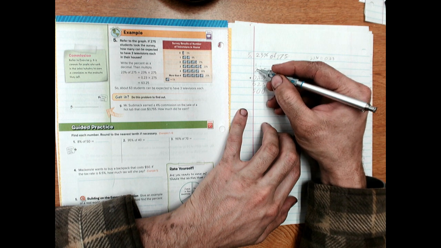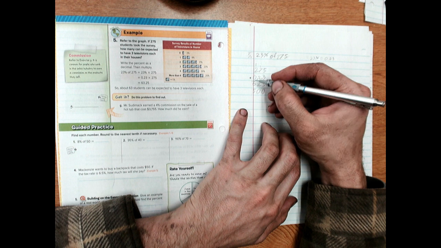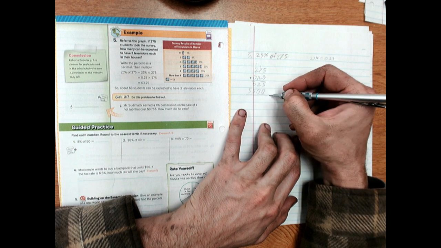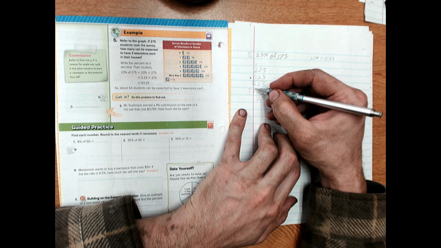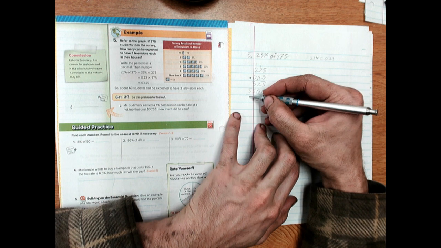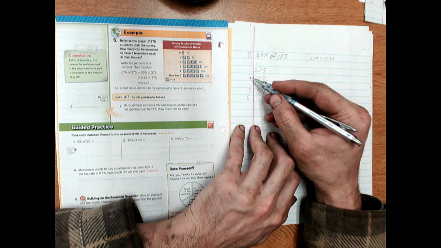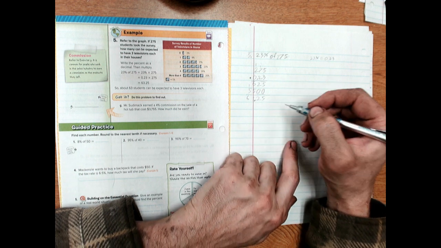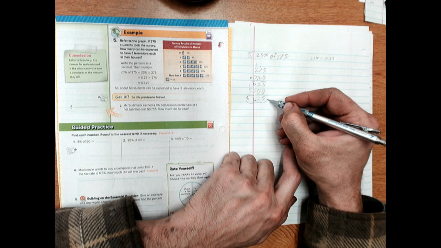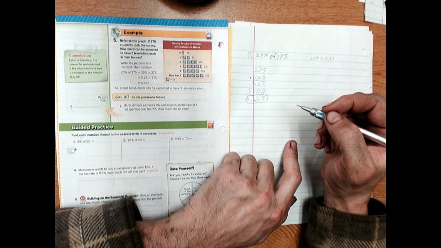Bring up 1. 2 times 2 is 4, 5. Bring down the 5. Bring down the 2. 5 plus 6 is 11. And 6. And remember, we've got 2 past the decimal, so we have to put the decimal in. 61.25. Did I do something wrong?